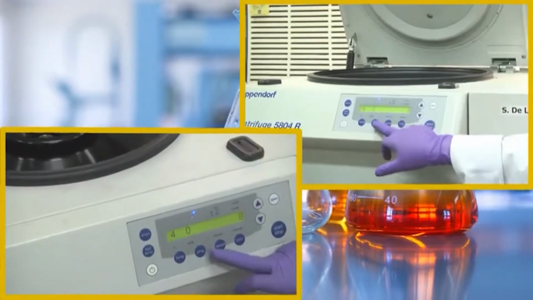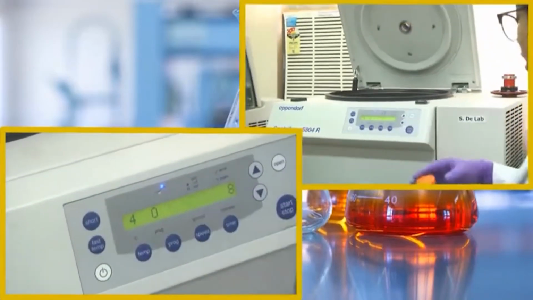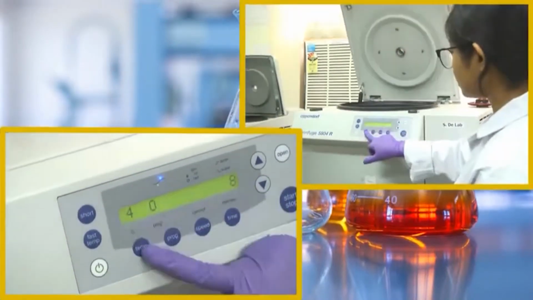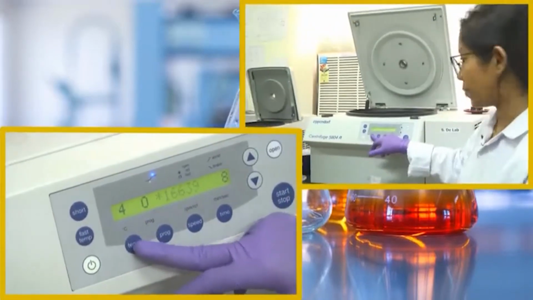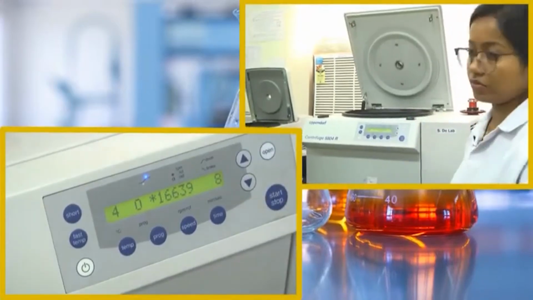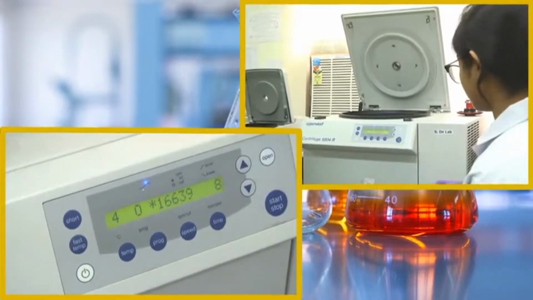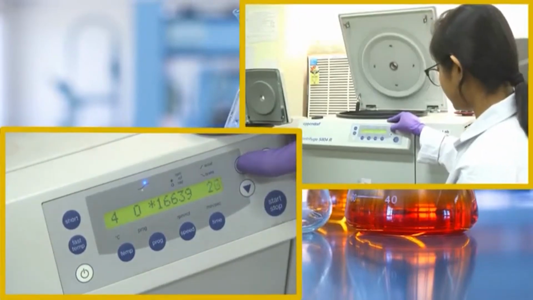So, this is 11,000 RPM, basically it is 16,000 G value, and the temperature we have set at 4 degrees centigrade, because proteins are mostly stable at low temperature. If you do not require that, you can omit that as well. You can go for 12 degrees or a lower temperature as well, and the time we will go for, let us say 40 minutes.